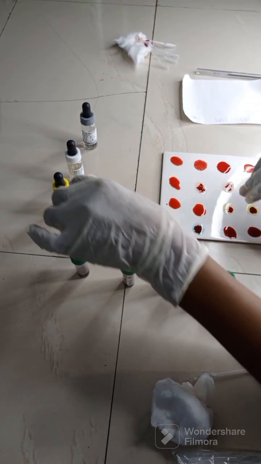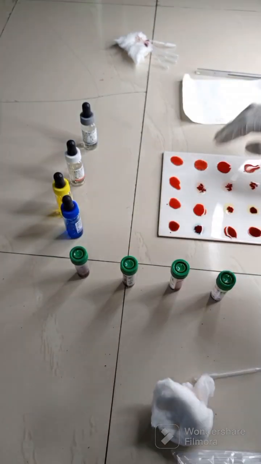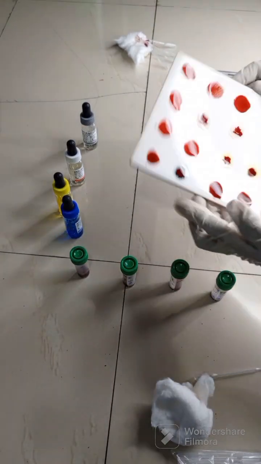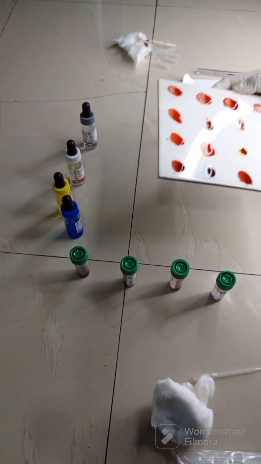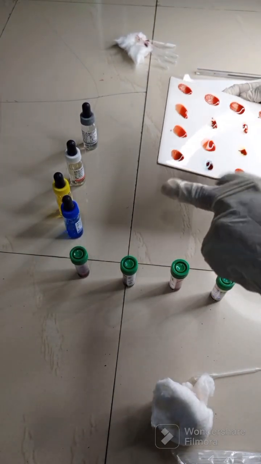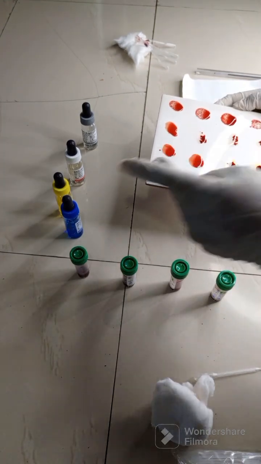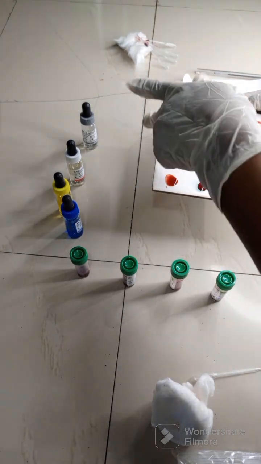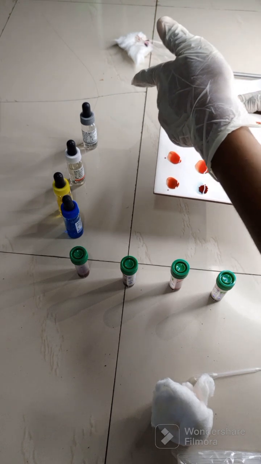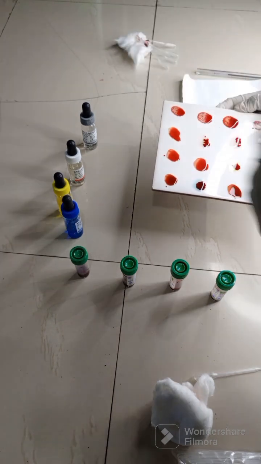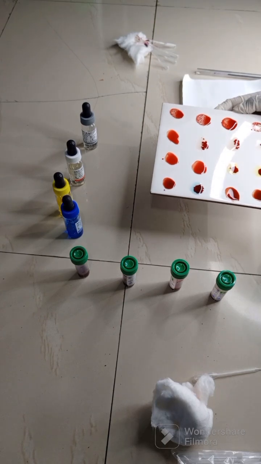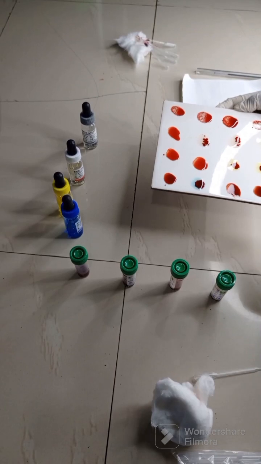So for instance, let's take it this way. This first one, as you can see clearly, I hope you can see it. There is no agglutination in A, B or AB, but there's agglutination in D, which helps us to check the rhesus factor. So what do you think this person's blood group is?